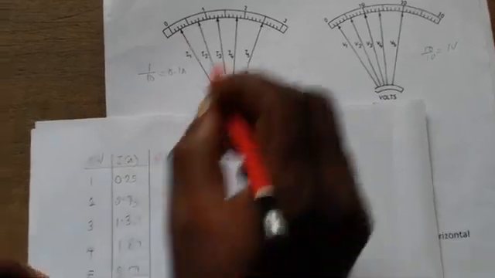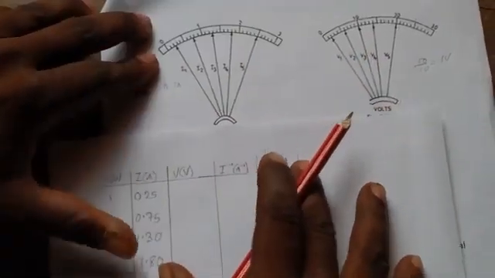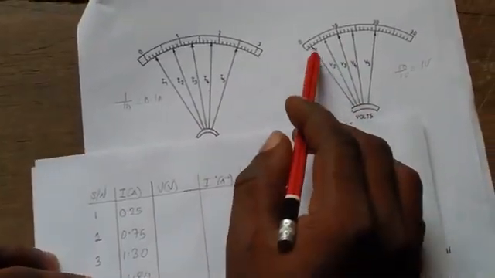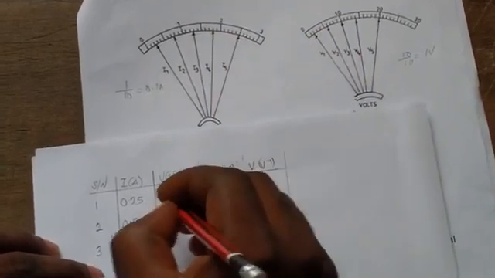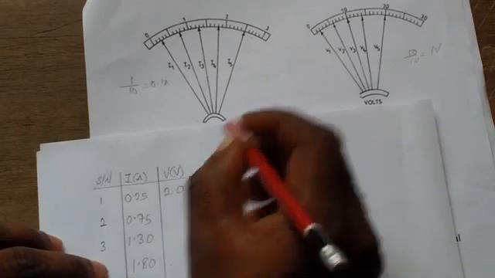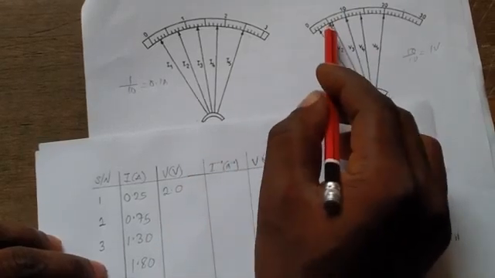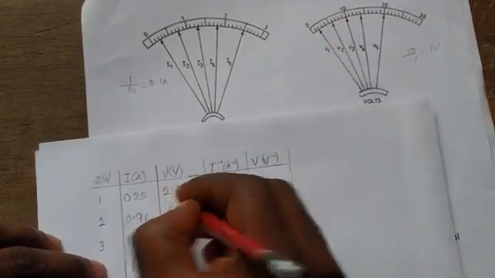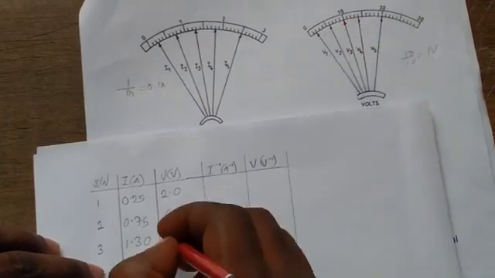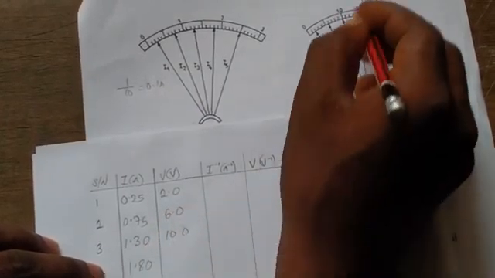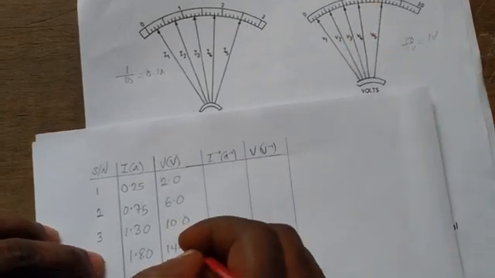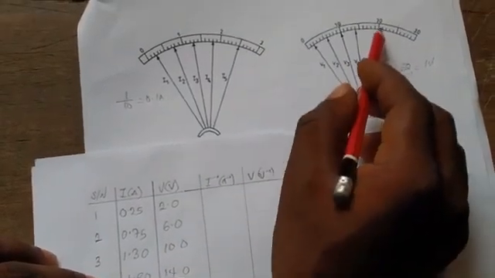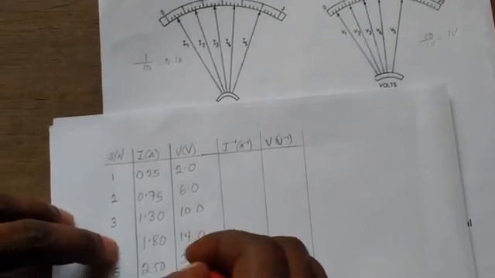Now we go to the voltmeter. If you look at the voltmeter carefully, you notice that the first one here, each division is 1. So this is 1, this is 2. So that means I have 2.0. Then V2, this is 5, 6, now I have 6.0. V3 is directly on 10, so I have 10.0. V4 is this 10, 11, 12, 13, 14, that will be 14.0. And then lastly, directly on 20, V5, that is 20.0.